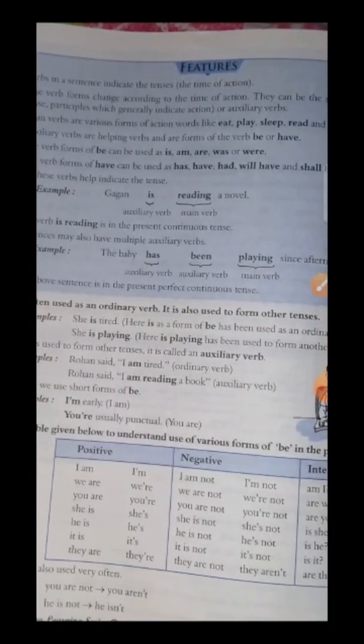So it's very simple to understand the features and the tenses, and always remember that tense is an action indicating the time, meaning according to the time of an action the sentence will change.